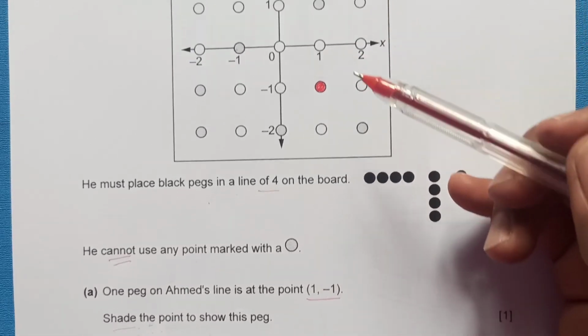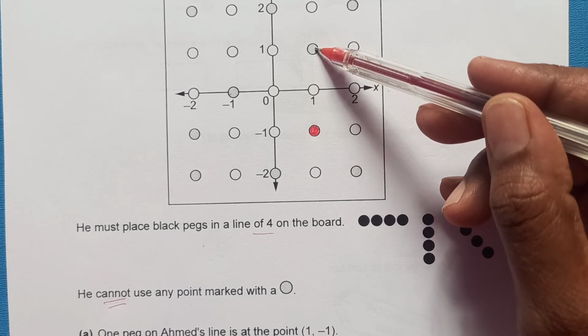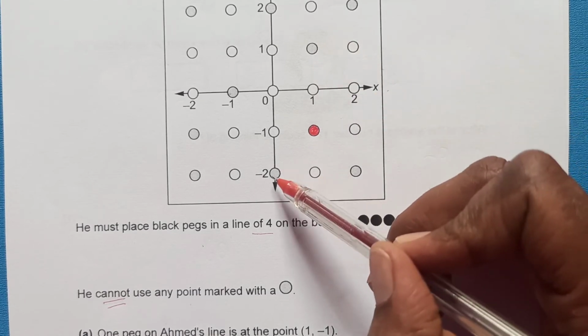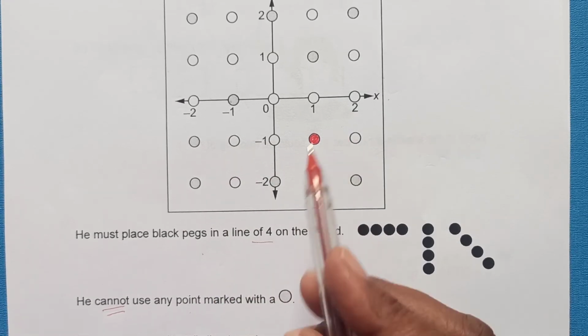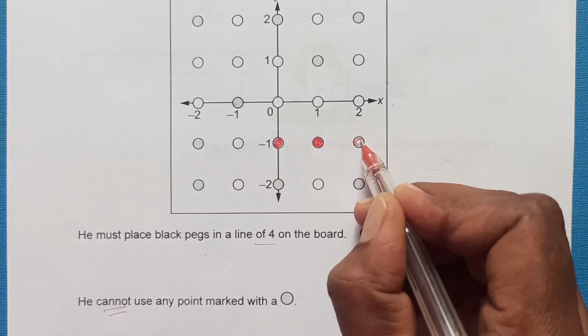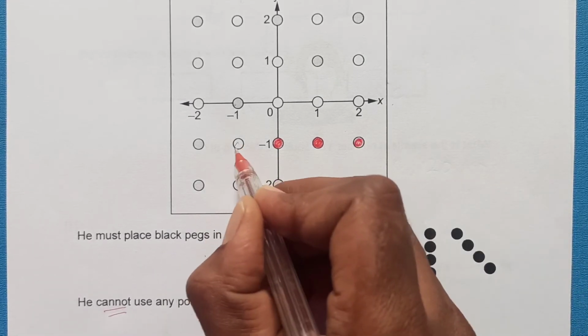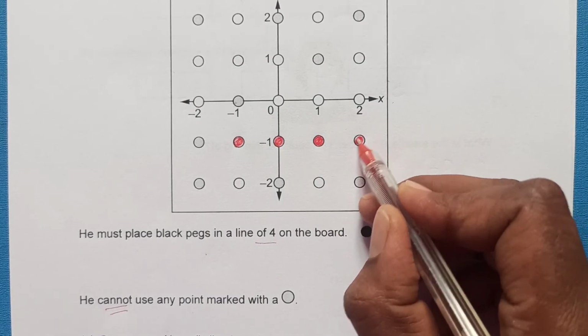Okay, so now see, if we put these 4 in a row, 1, 2, 3 and 4, this is shaded, so we cannot go this way. Diagonally we have only 3 here, so we are left with this side only. So we are going to have this. He can put the pegs like this. Okay, so now we have to write down the coordinates of this.